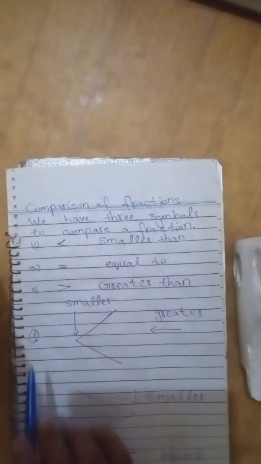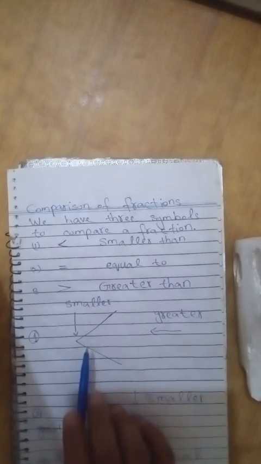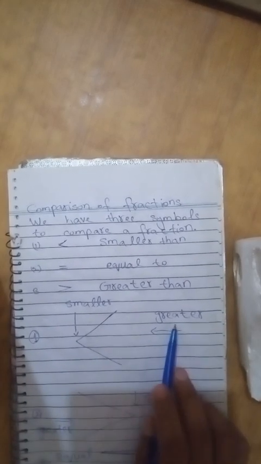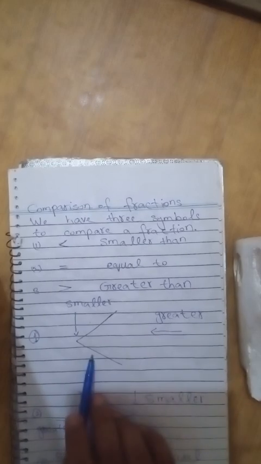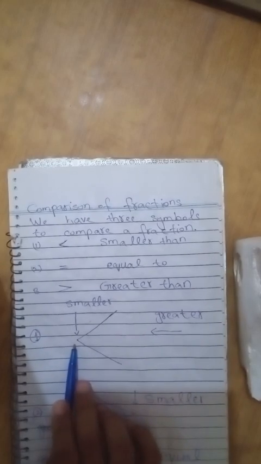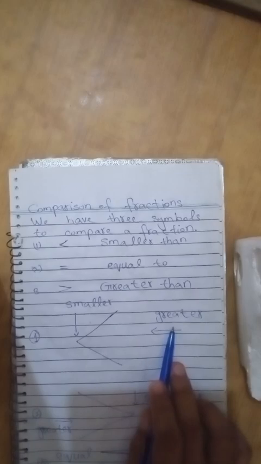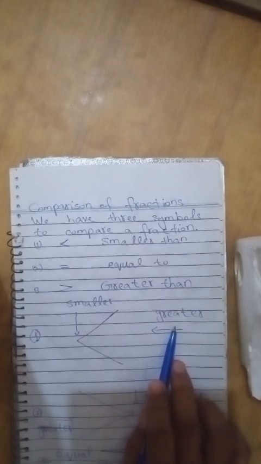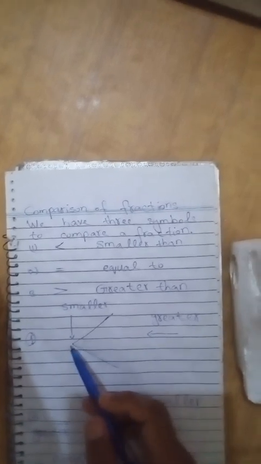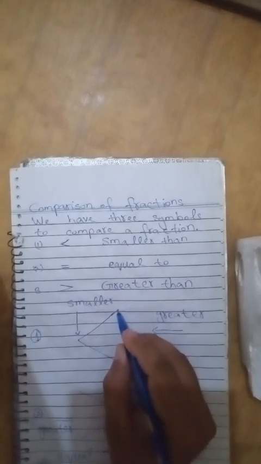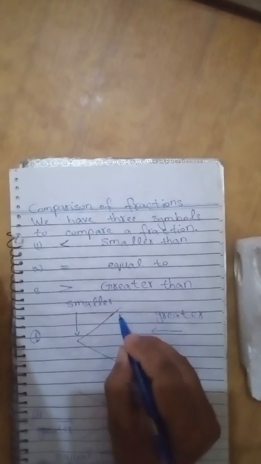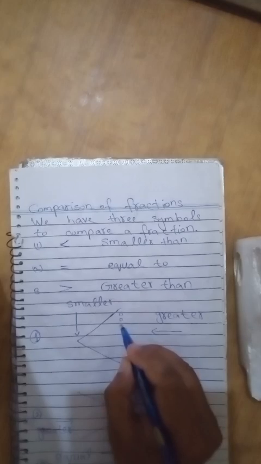First, you can see the picture of the smaller than and greater than symbol. This side is known as smaller and this side is known as greater. Now, how will you remember this forever? Look at this. On this side we can keep too many points.